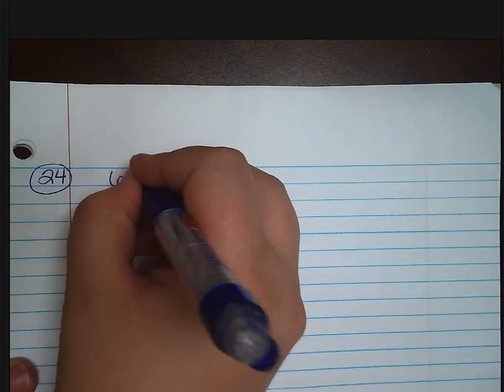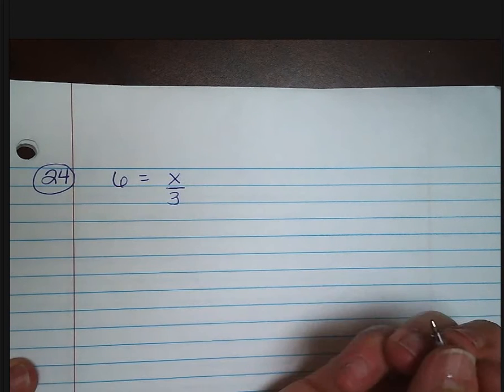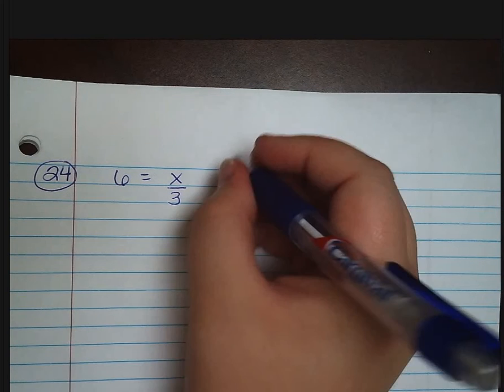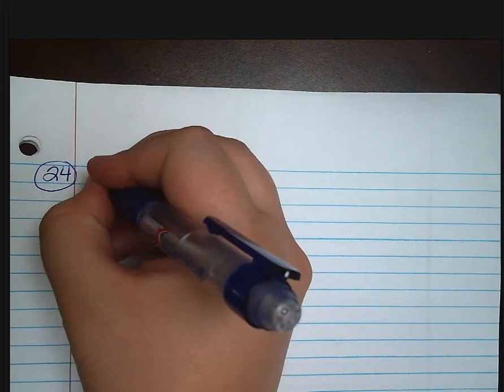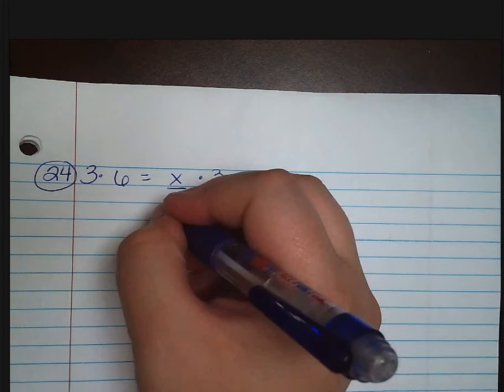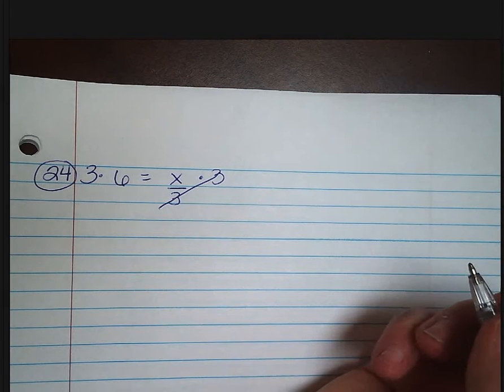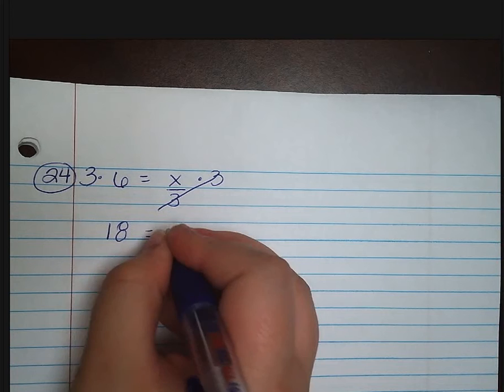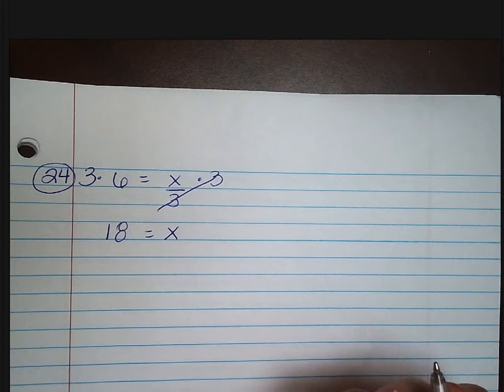All right, problem number 24. We have 6 equals x divided by 3. So just because the x is on the right hand side, it doesn't change anything. So I'm going to multiply 3 by both sides of my equal sign. Remember, what you do to one side, you do to the other. So these 3's are going to cancel. 3 times 6 is 18. 18 equals x. If you wanted to flip it around and say that x equals 18, well, that would work too.